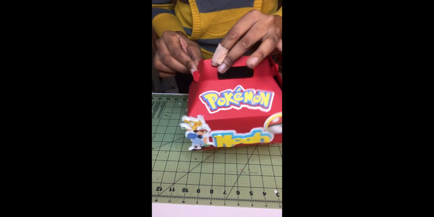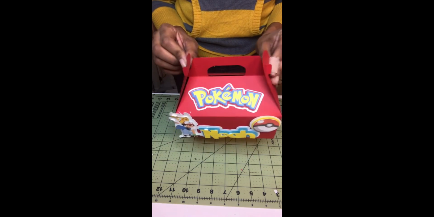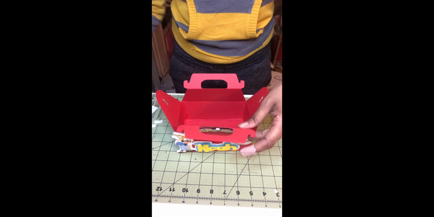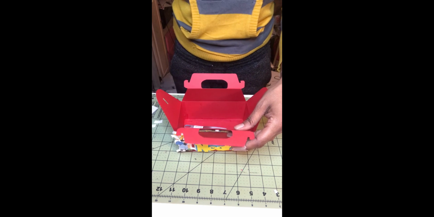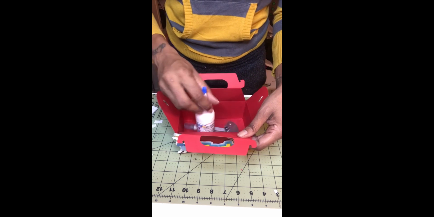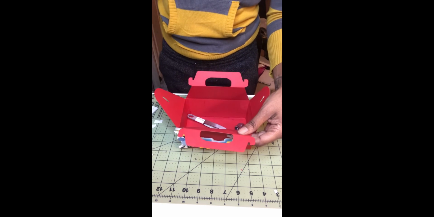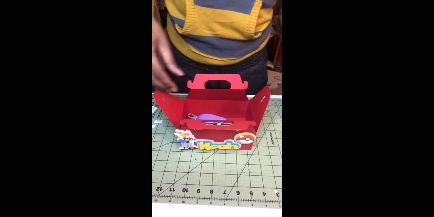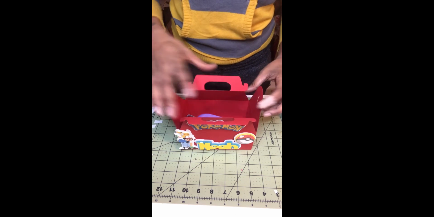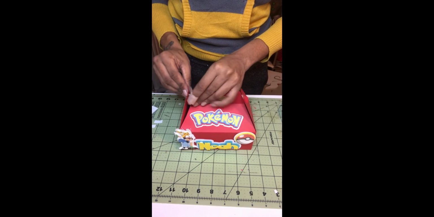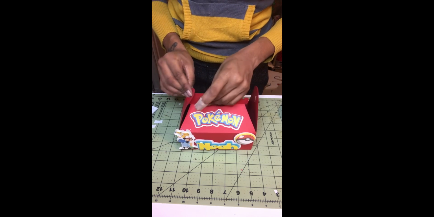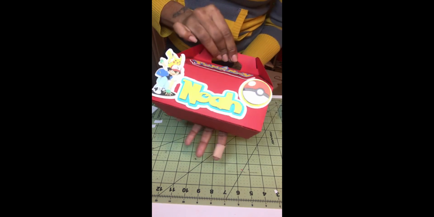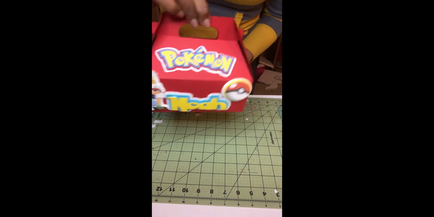You can always use thicker cardstock if you feel you need to, but literally these things can hold so much weight. Well, let me put something that can actually stay in there. And I can still fit items in.